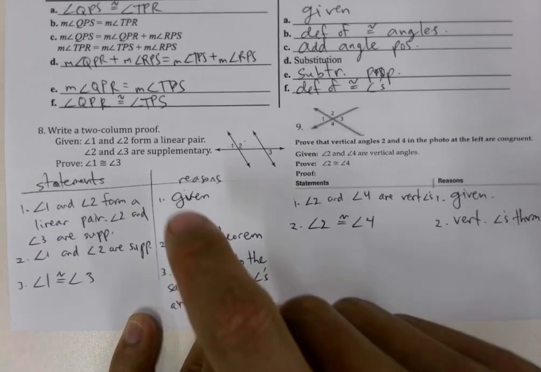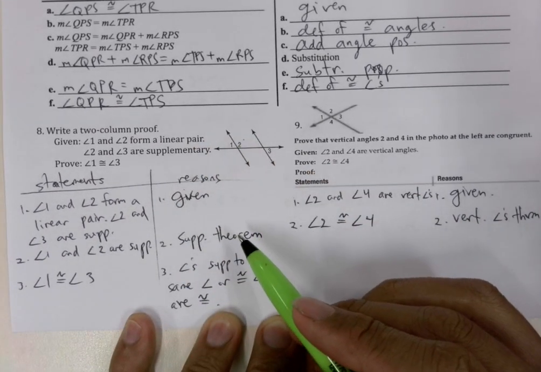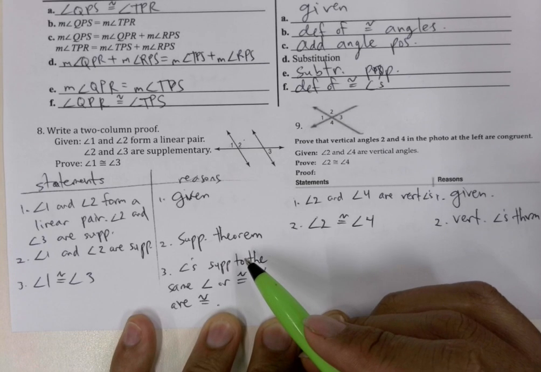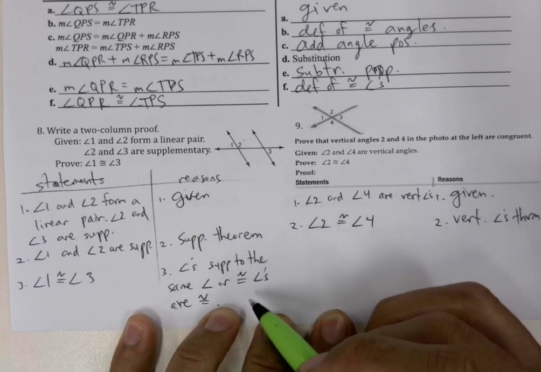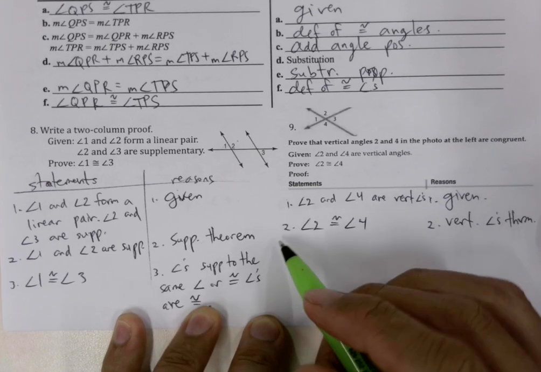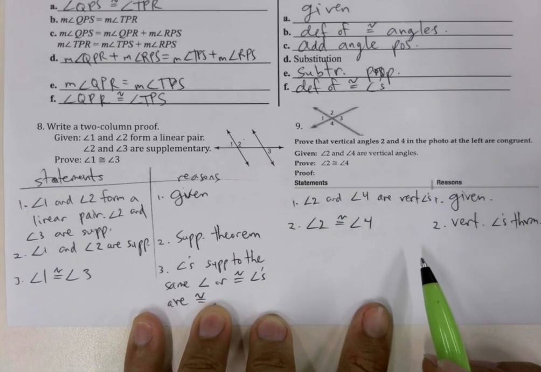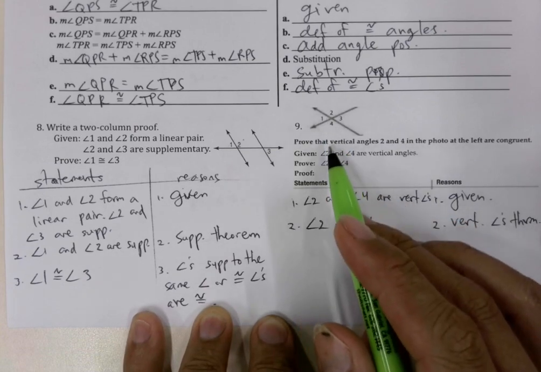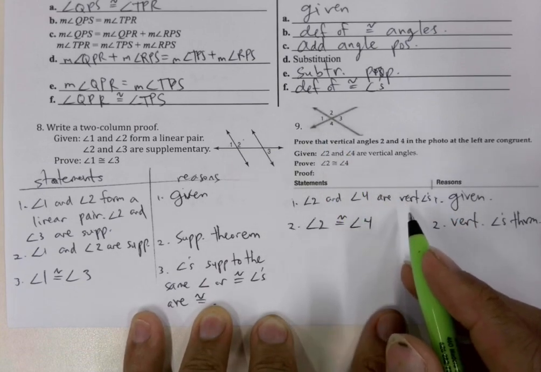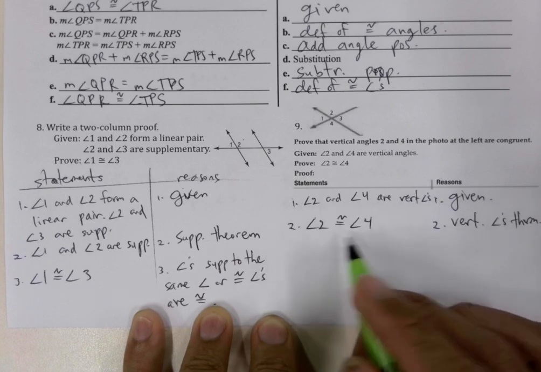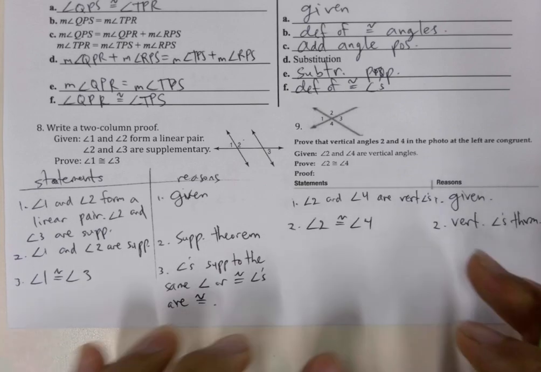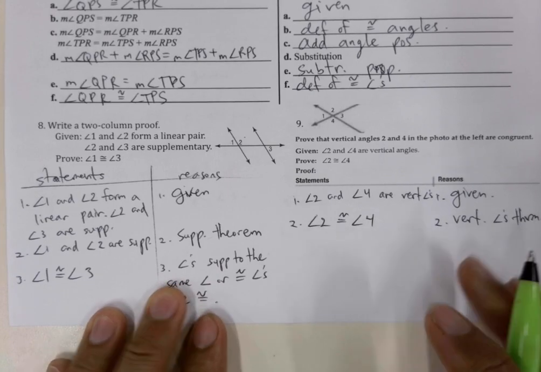Okay, and then for this one, I don't think I have to say much about this short little one here. And this number 9, also a very short and easy proof, right? Angle 1 and angle 2 are vertical angles, and the vertical angles theorem states that they're congruent, right? So the shortest proof we have encountered thus far, but they do get more complicated.